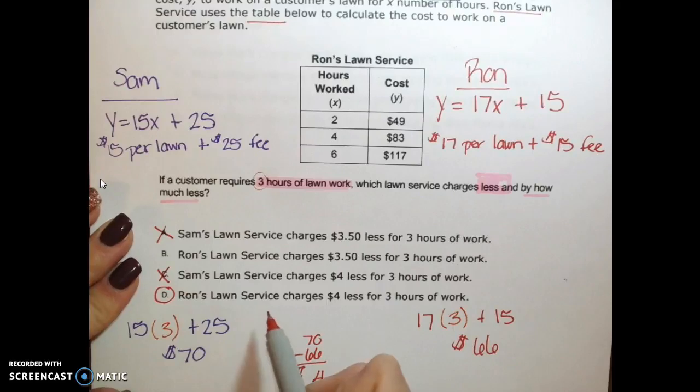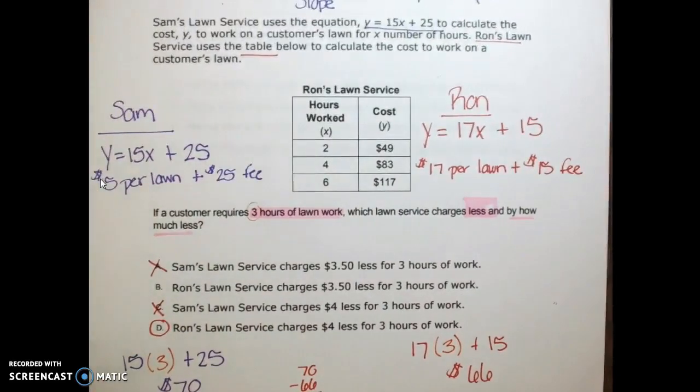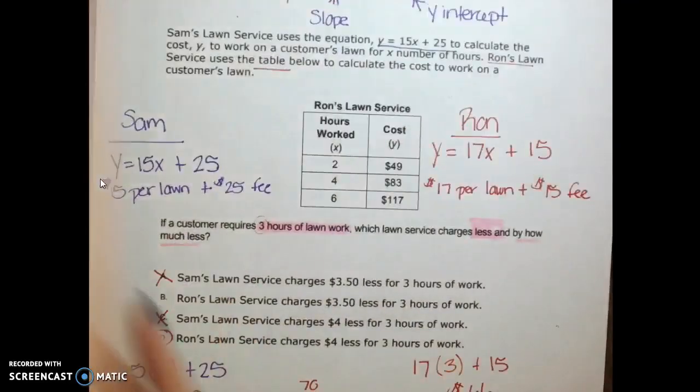Ron's lawn service charges $4 less for 3 hours of work would be our correct answer. Okay. One more question to help guide us in this process.